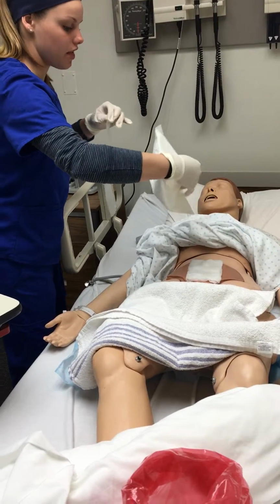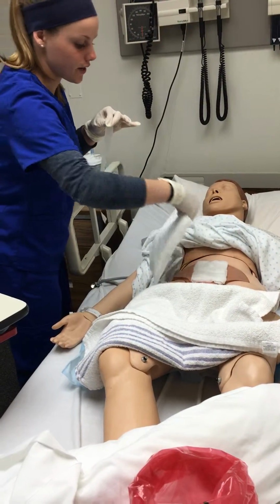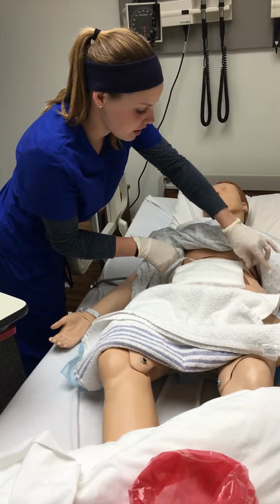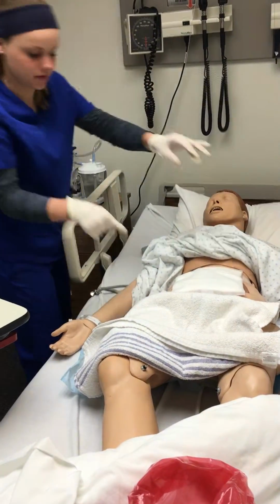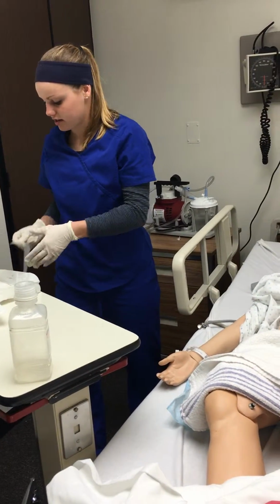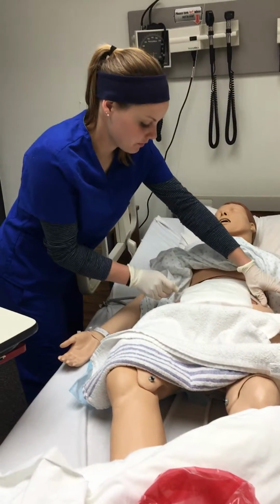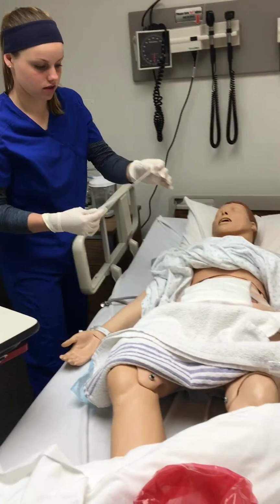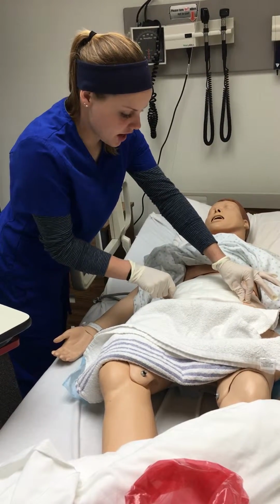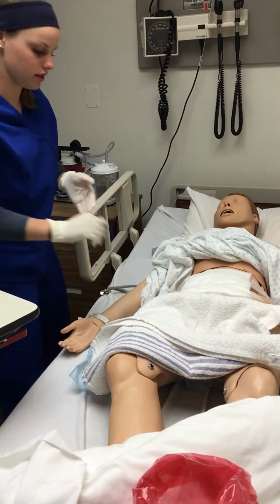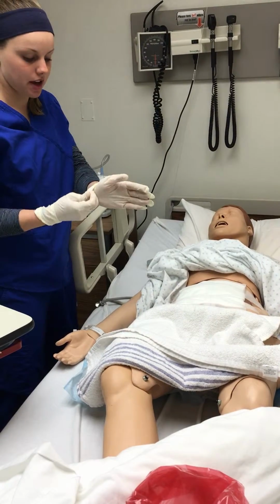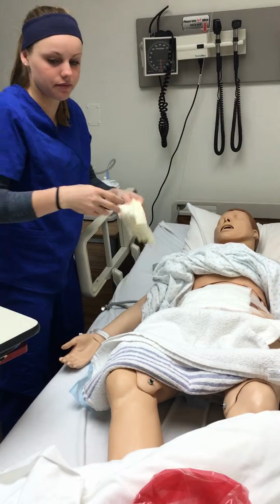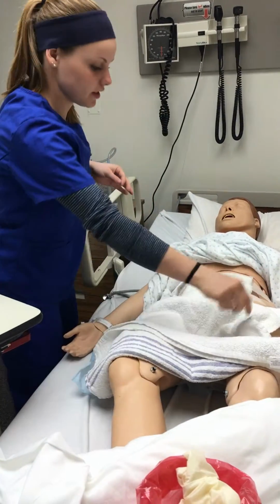I actually would have put it on this way. I had it laying down on the wrong side. So the blue line would face up. We're going to tape down that gauze, or the pad. Now that her pad is secured, I can take my gloves off and put those in the biohazard container. We can take this off.